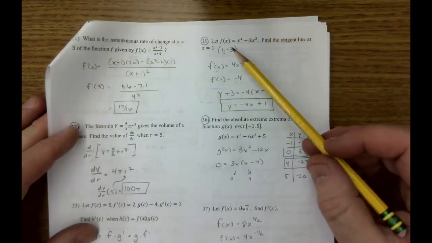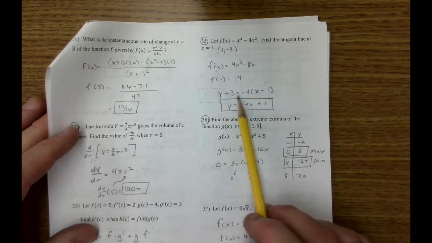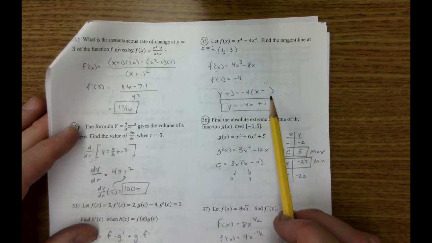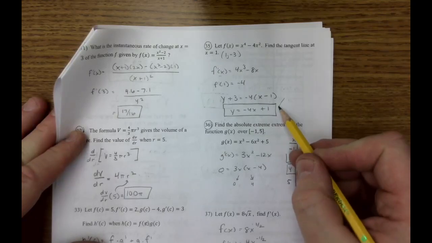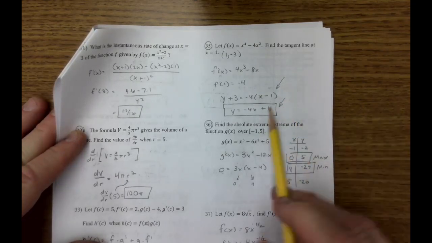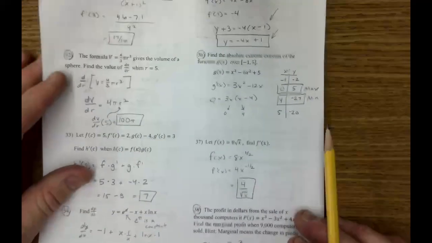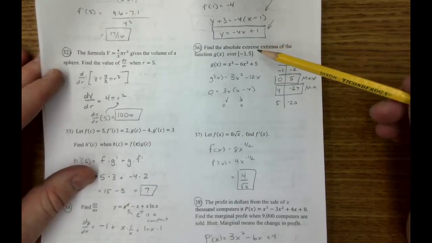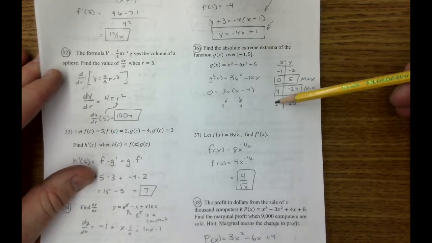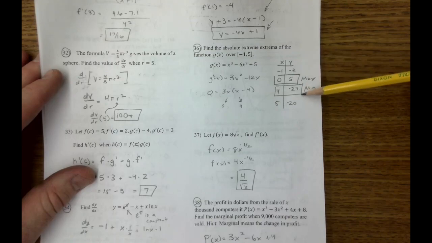35, again, it's a tangent line. We have a point, slope form. And the answer key does put it in this form here, but I always recommend you start here and then go to there. Absolute extrema. Endpoints and critical points, test them all.